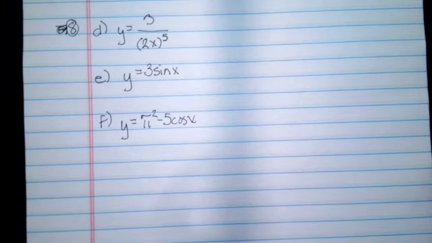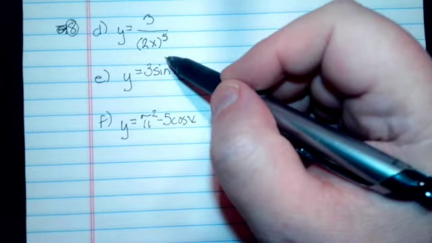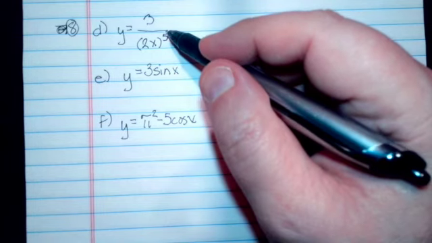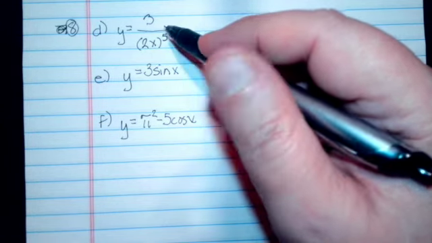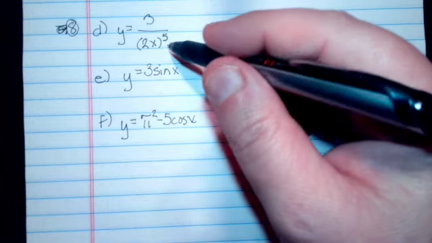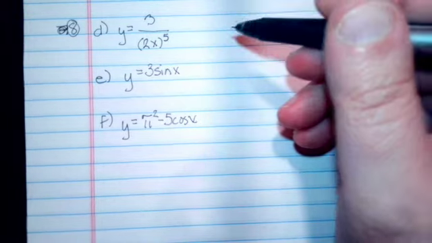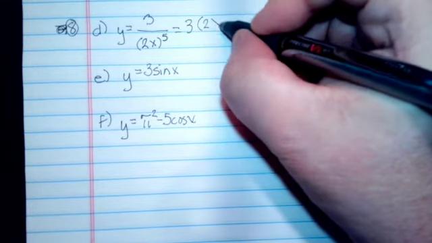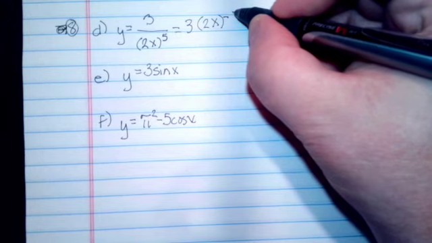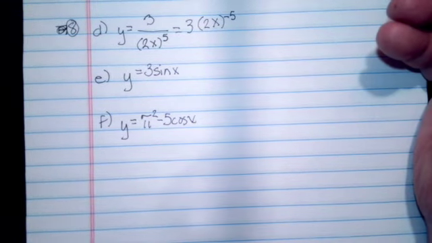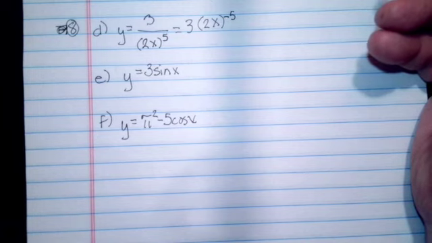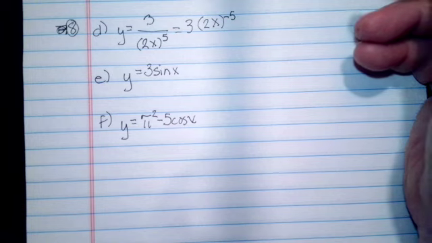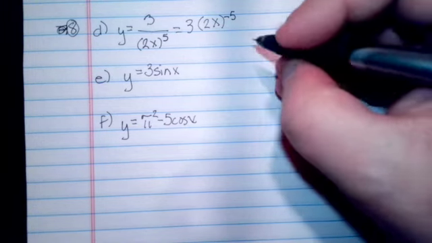Now we're going to differentiate three more functions. Here we have 3 over the fifth power of 2x. There are lots of different ways you could use to differentiate this. You could use the quotient rule, you could use the power rule, you could use the chain rule. I think I'm going to use the chain rule. I'm going to rewrite this as 3 times 2x to the minus 5. The other ways are perfectly fine. I just thought I would use the chain rule because, while it might not be the easiest, I think it's the most versatile method.